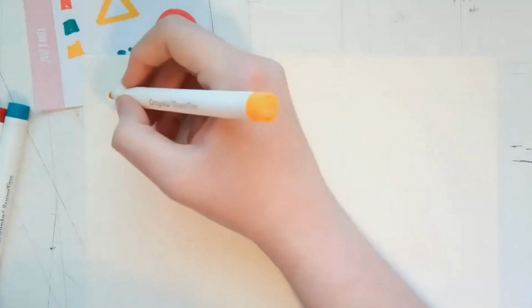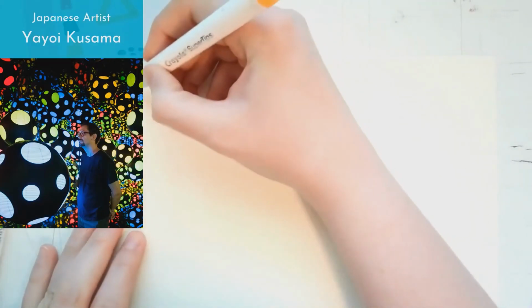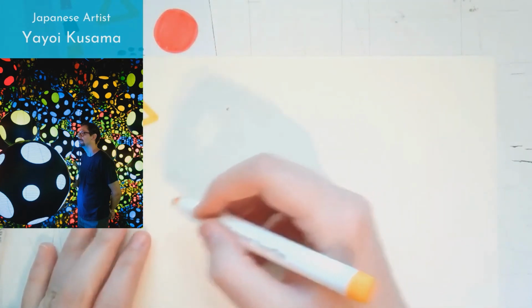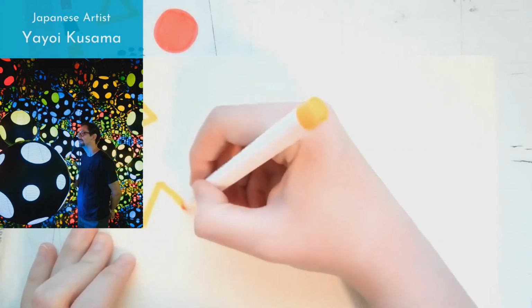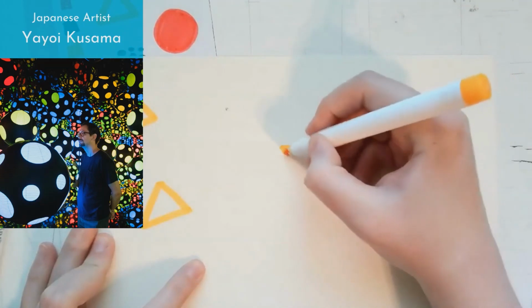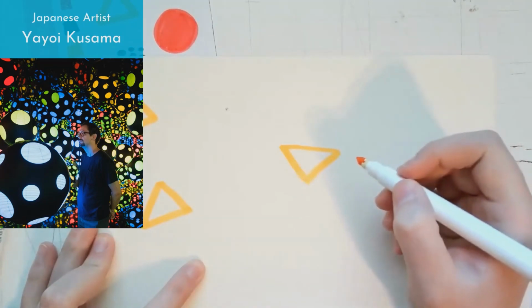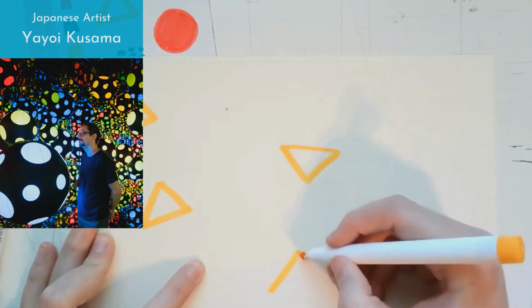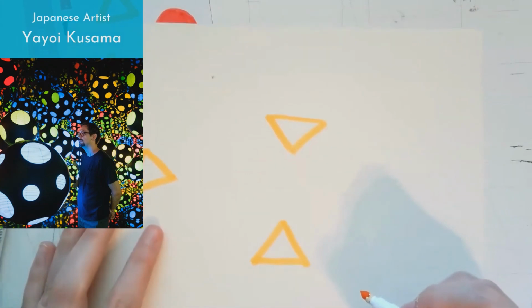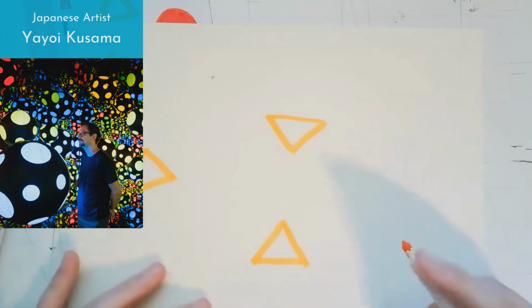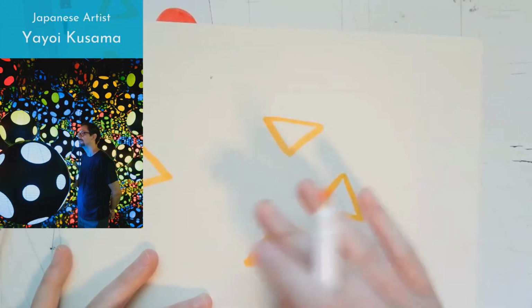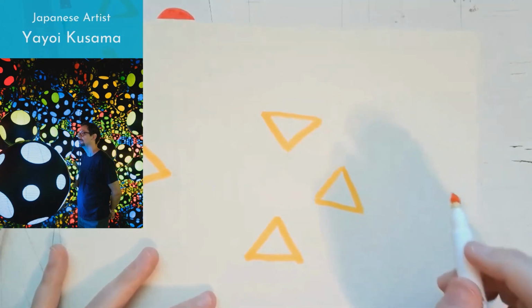A great example to look at is artist Yayoi Kusama. Now, she is a Japanese artist who creates immersive patterned rooms. Fun fact, Arkansas Museum, Crystal Bridges Museum of American Art, recently acquired one of her infinity rooms just last year. And I'll have a picture up here so that you can see an example of that.